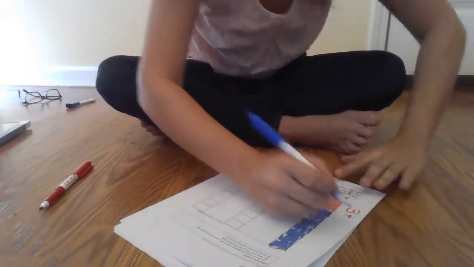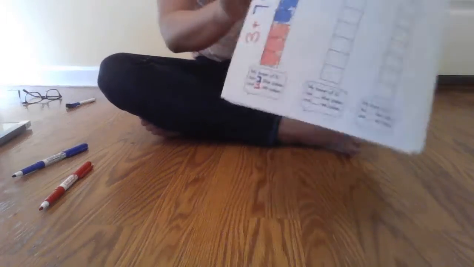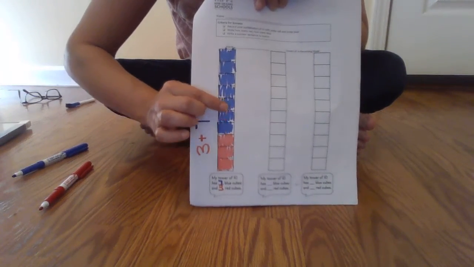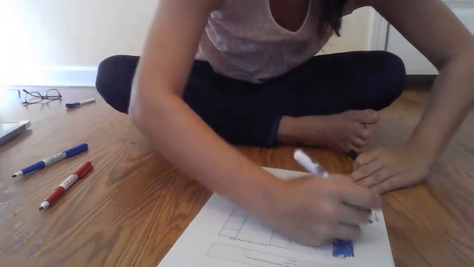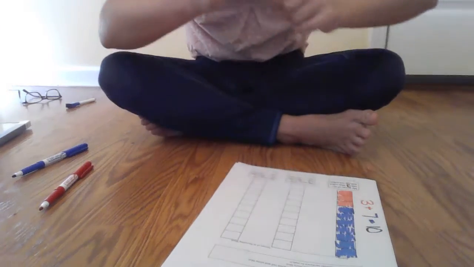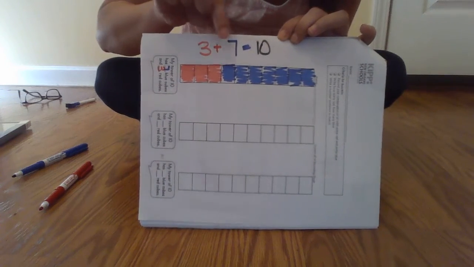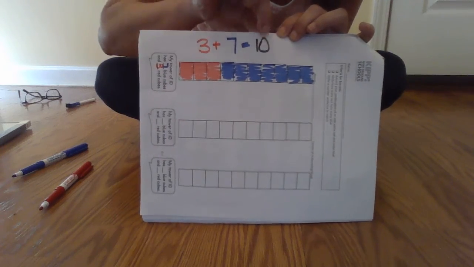So I'm going to write a 7 on my paper, and that gave me 1, 2, 3, 4, 5, 6, 7, 8, 9, 10 squares all together. So I can write a number 10 in my number sentence. So I would read my number sentence like 3 red squares plus 7 blue squares equals 10 squares all together.